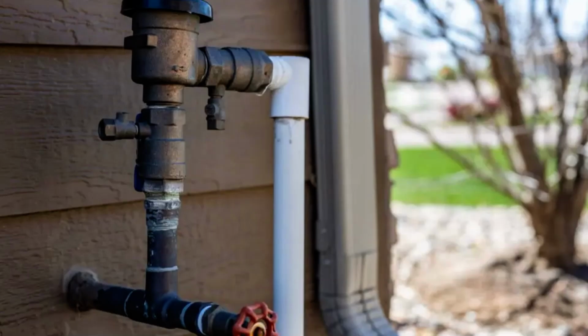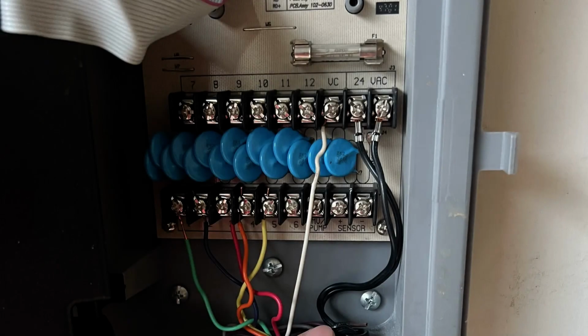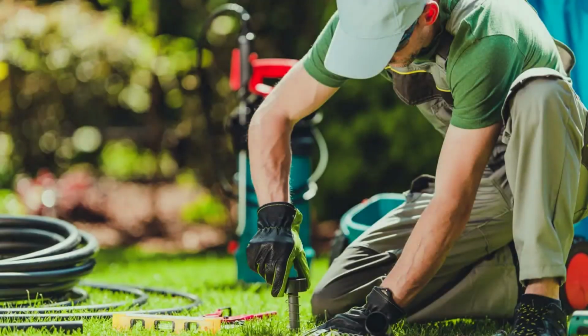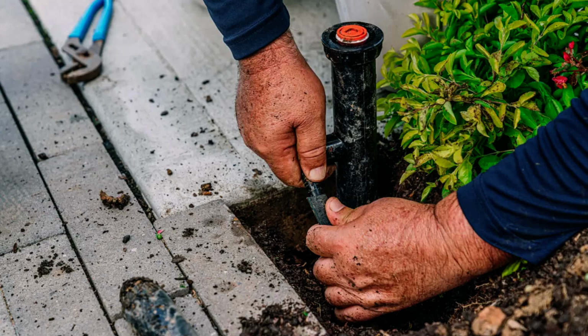Now, a few quick reminders before you start fixing anything. Always shut off the water before working on your sprinkler system. And if you're dealing with wiring or electrical components, turn off the power. If you ever feel unsure or the problem seems bigger than a basic fix, it's better to call a professional than make things worse. Also, don't wait for something to break. Routine maintenance can prevent most of these issues from popping up in the first place.